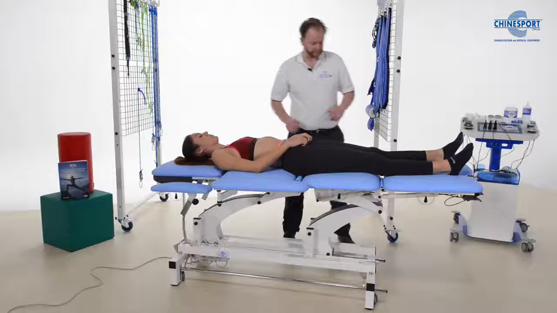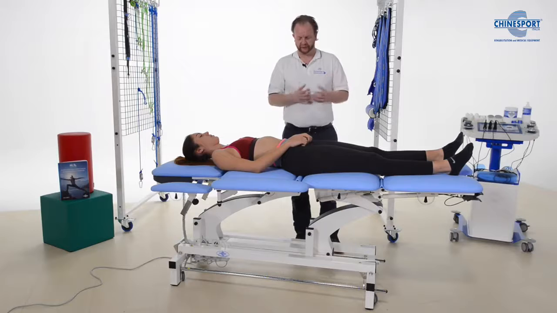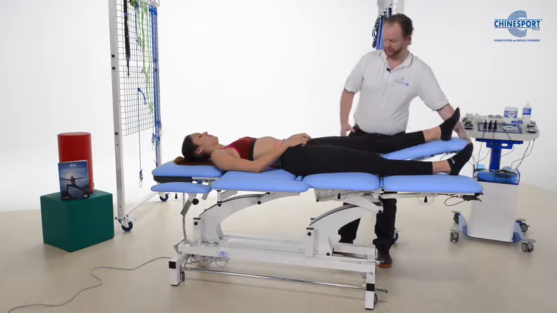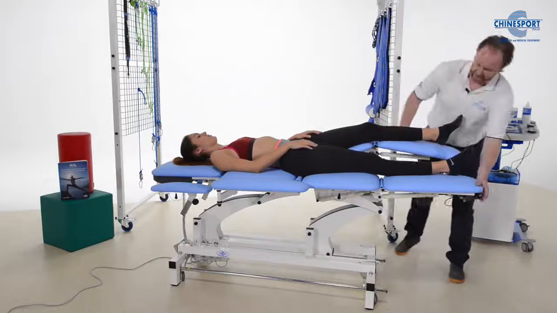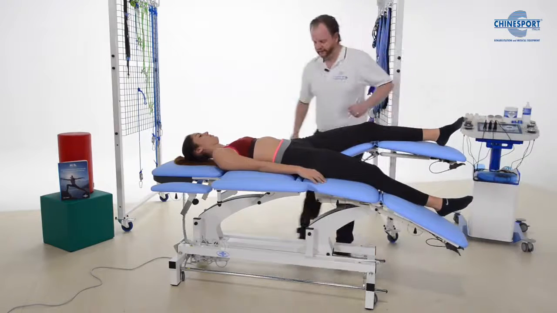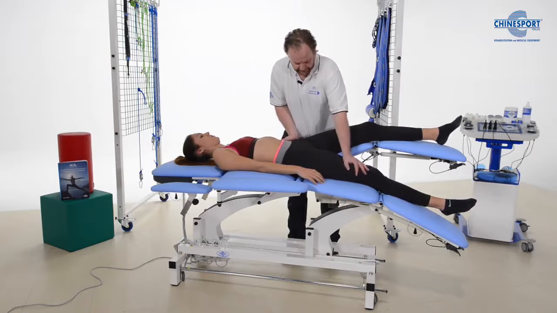In the next phase, usually what we try to do is we try to go into some stretching. People will often have problems with the psoas muscle, for example, so what we can do is we can bring up this side, we can lower that side, and we can go into a psoas stretch and just relax and continue breathing normally.